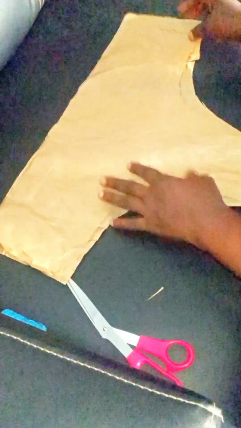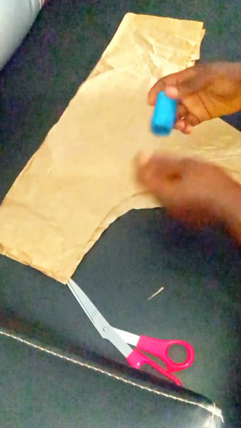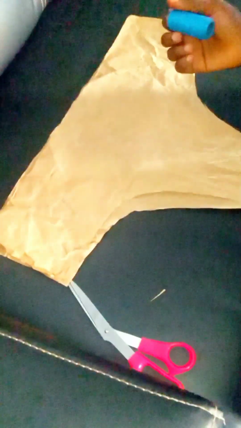So the next thing I'm going to be doing now, I'm going to be using my needle and my thread to show you how you're going to sew it. So let me pass it in. I'll show you how to do the rest. So the first thing you do is to join this place. Then you join the other side, this place as well. So let me join it and show you.